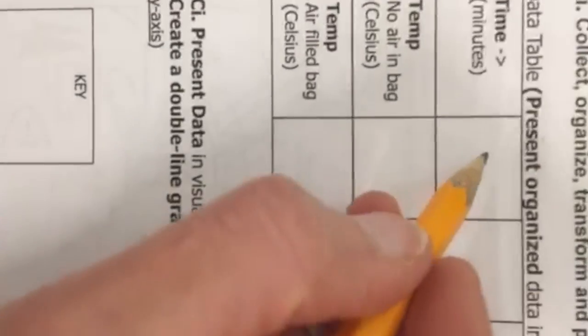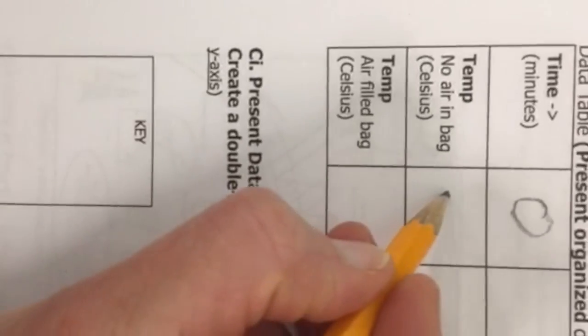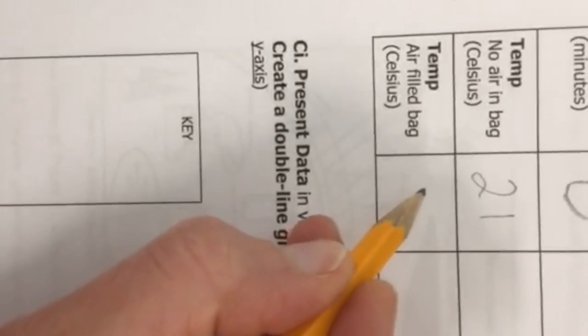Okay, so here's the data table. And at time 0 minutes, we had the bag with no air was 21 degrees Celsius, and the bag with the greenhouse gases was 23 degrees Celsius. Here they are blown up. I'm going to start the timer when I turn on the light. And you're going to get a chance to see what that looks like.